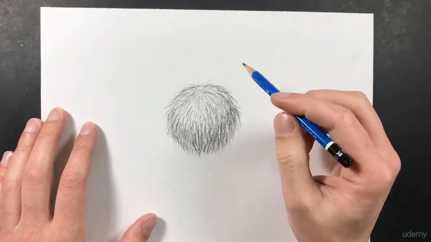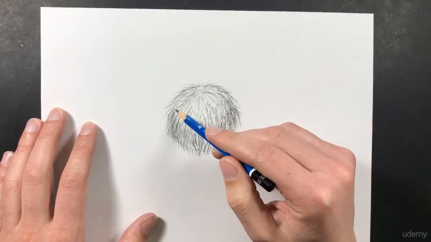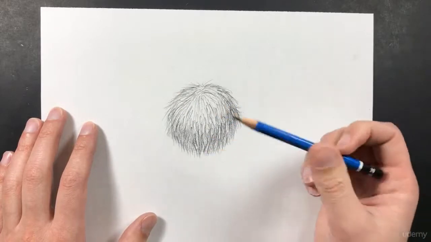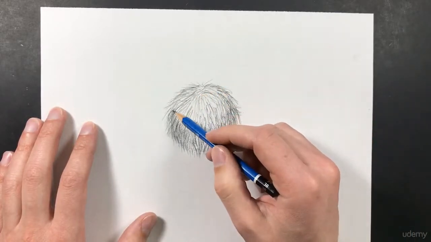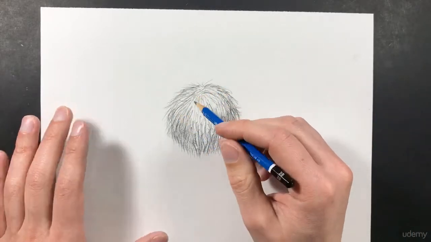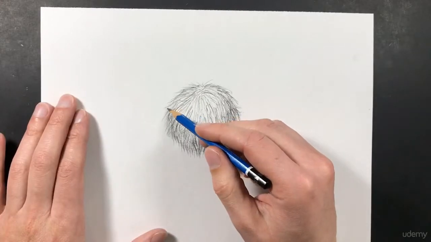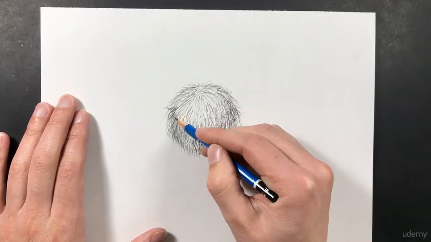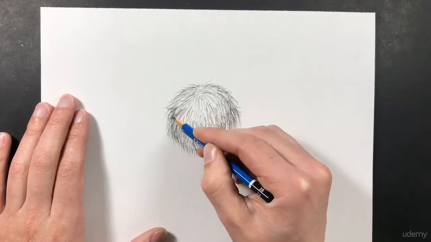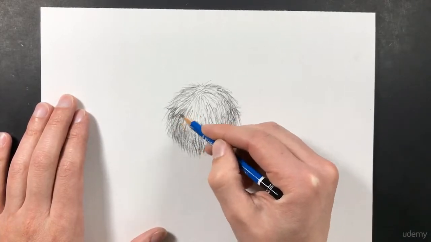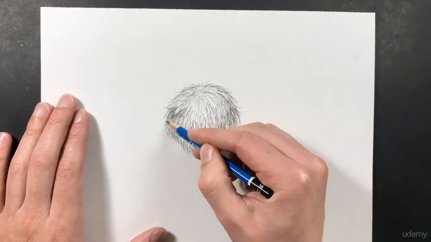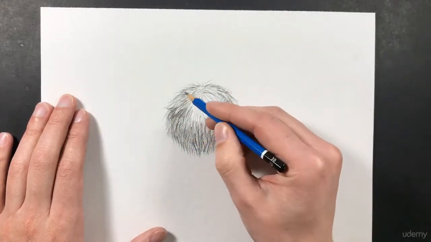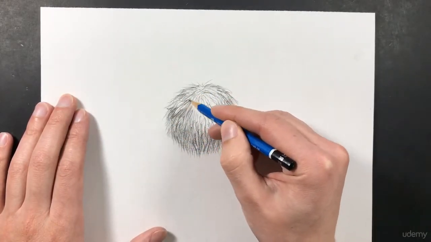Alright, next what I want to do is start adding some overlapping shadow or some cast shadow coming from some of these pieces of hair. So I'm going to start lumping them into kind of large groups of hair. So starting like, for example, right here, I'm going to go ahead and start adding some darker shadow in underneath the hair like so. And then that's slowly going to fade off into the fur underneath it. And we can go ahead and start adding that throughout our entire sketch.